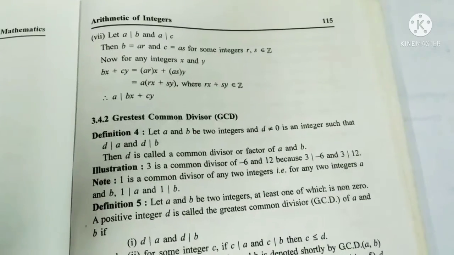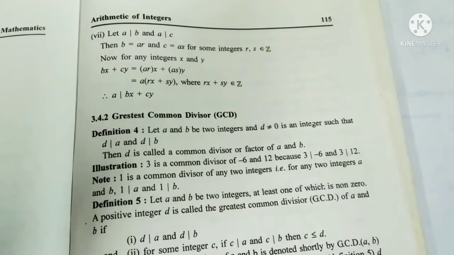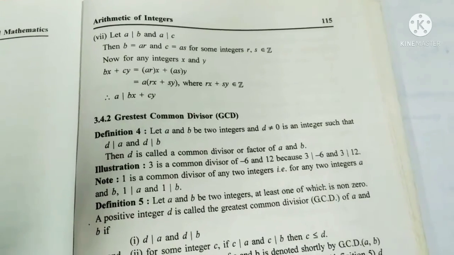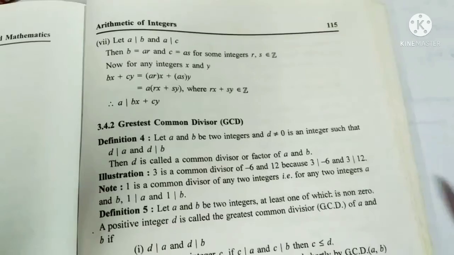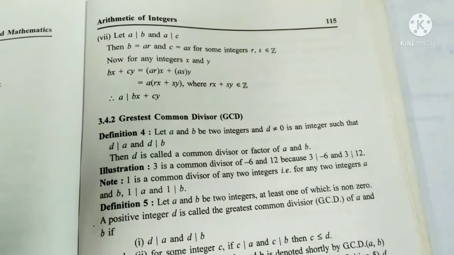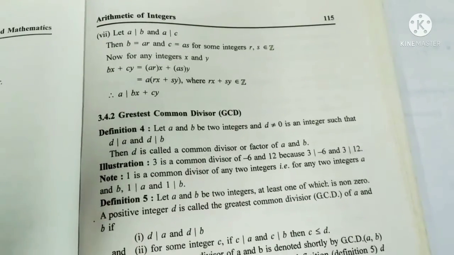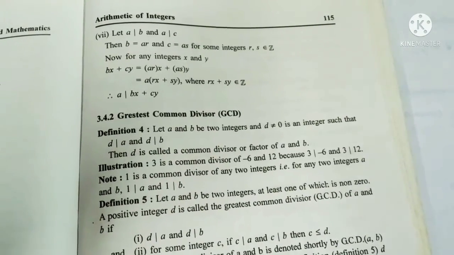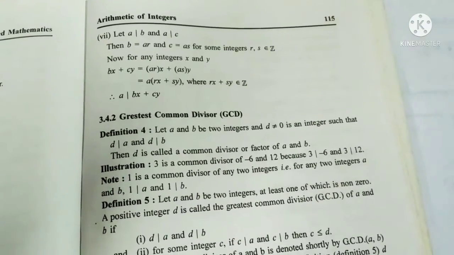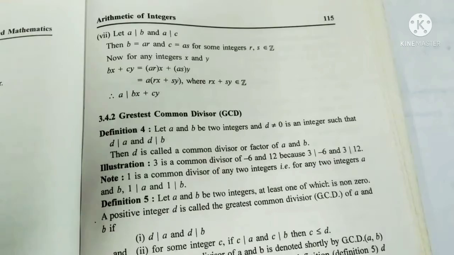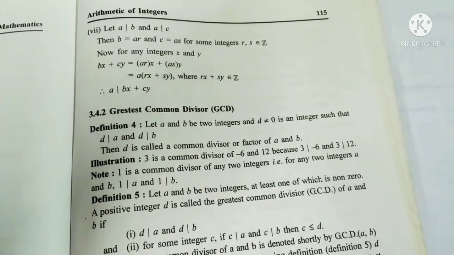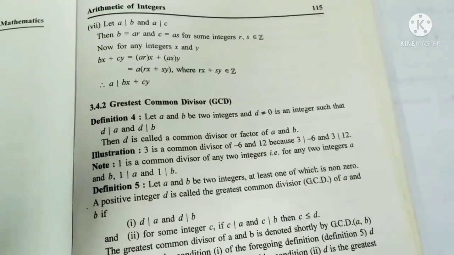If d divides a and d divides b, then d is the common divisor of a and b, or I can say that d is the factor of a and b. Yes, this one we already know.